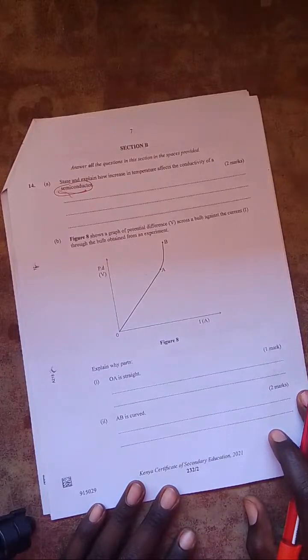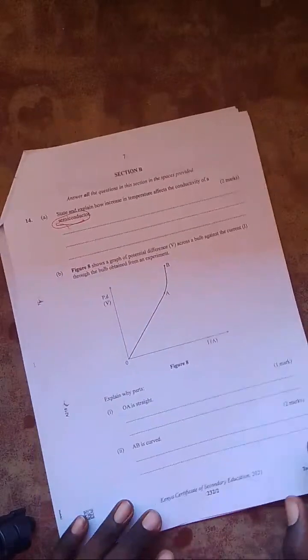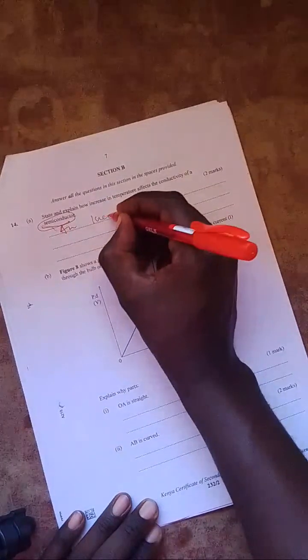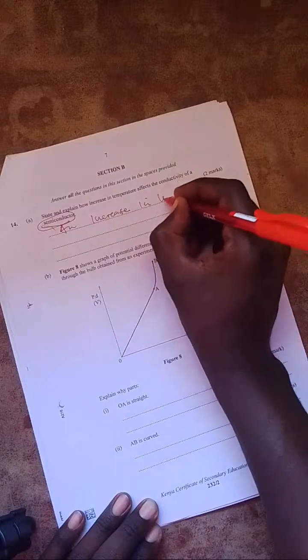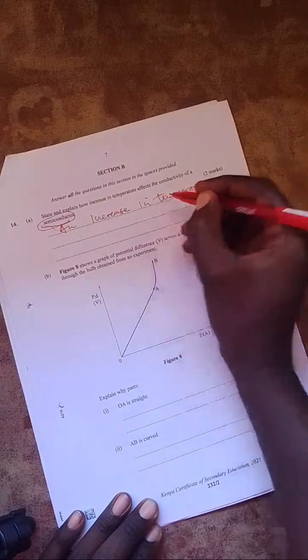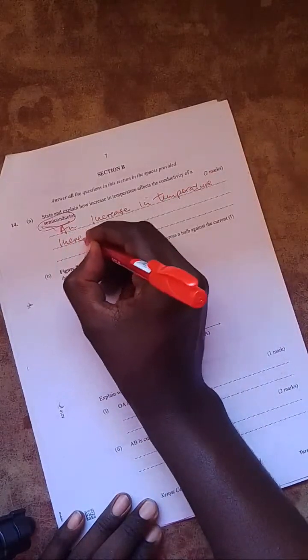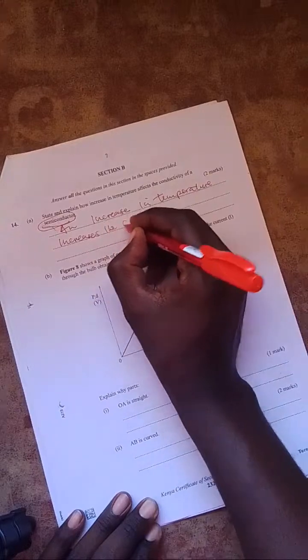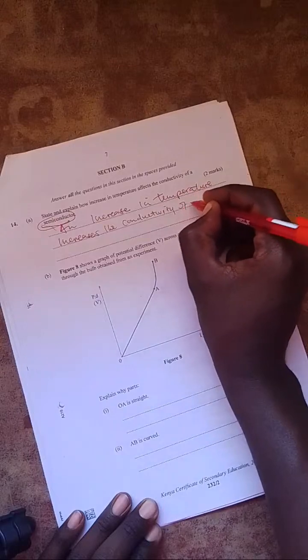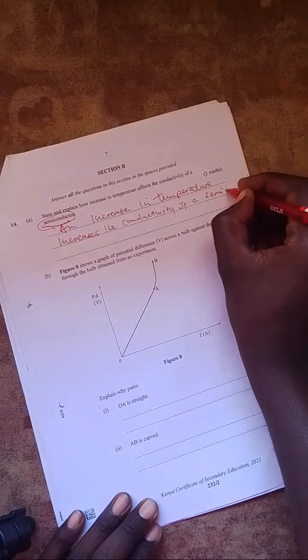Many will forget and go for how temperature affects conductivity or resistance in normal conductors. Therefore, in this case, an increase in temperature increases the conductivity of a semiconductor.